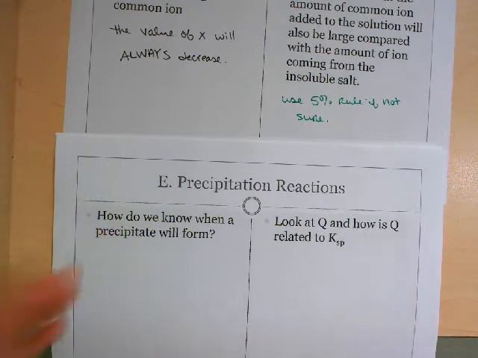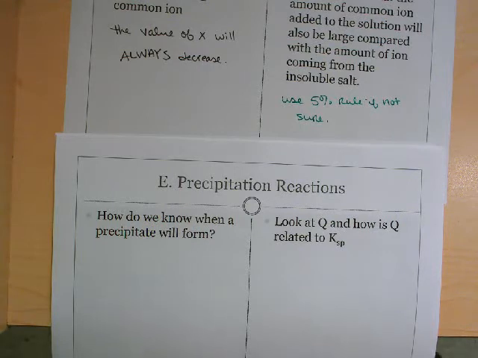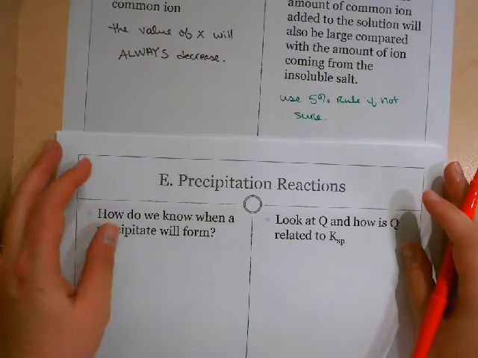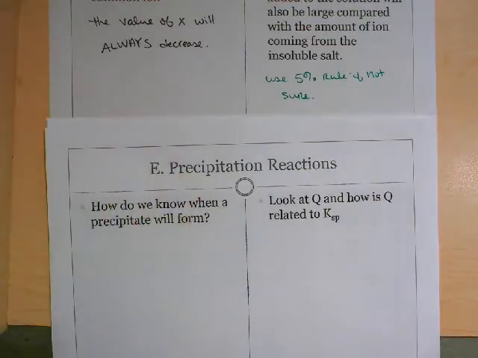How do we know? We're going to compare Q and K, just like we've done a bunch of other times. How do we know when a precipitate will form? Well, are we at equilibrium? Are we not at equilibrium? On what side of equilibrium are we? And what do we have to do to get to equilibrium so we get to a saturated solution? Fascinating question. I can tell you guys are all very excited about this.